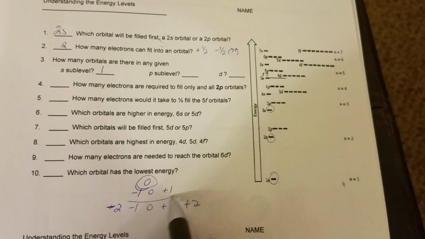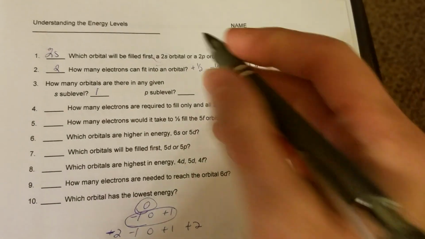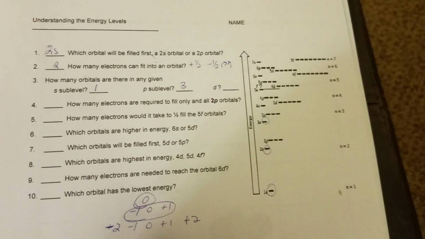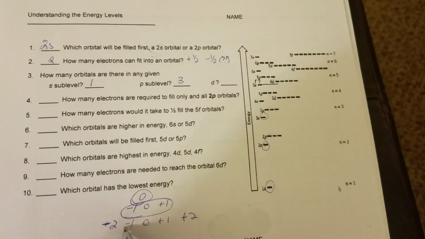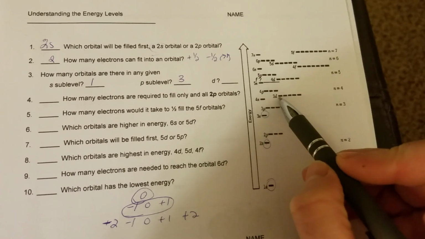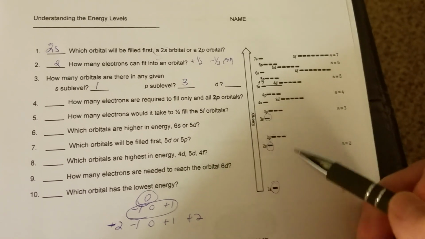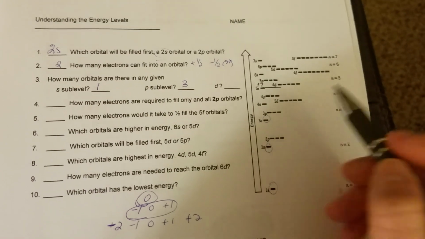And then for p, there are 3. And we can see that over here too. 1, 2, 3. So that is 3. And then for d, we would use this. Each one of these being an orbital. Again, we can look over here at our d's. There are 5 dashes. Each dash is representing an orbital. So we would say there are 5.